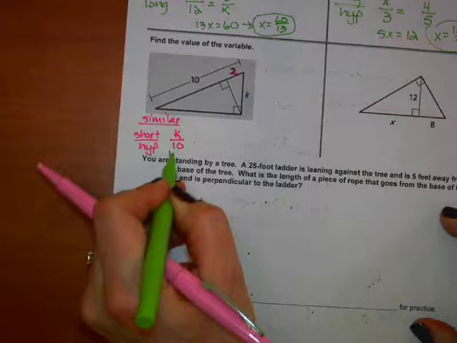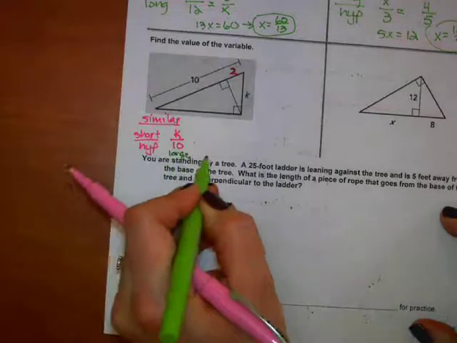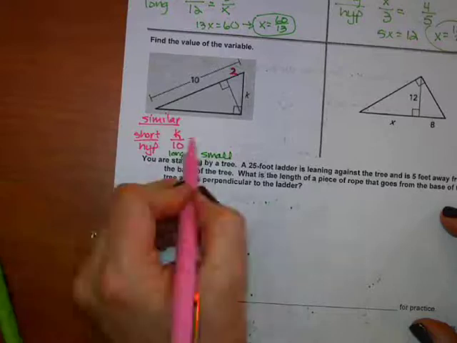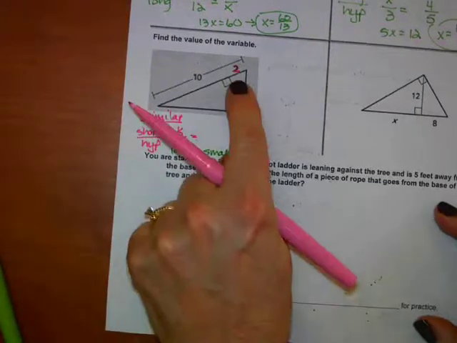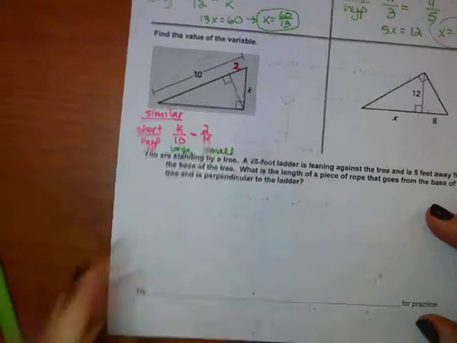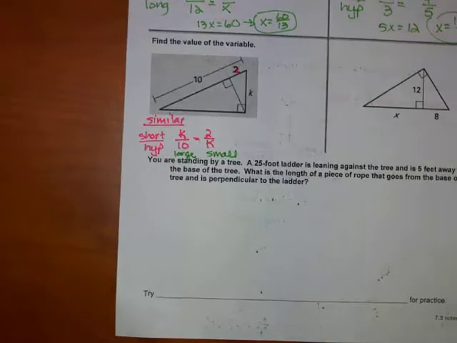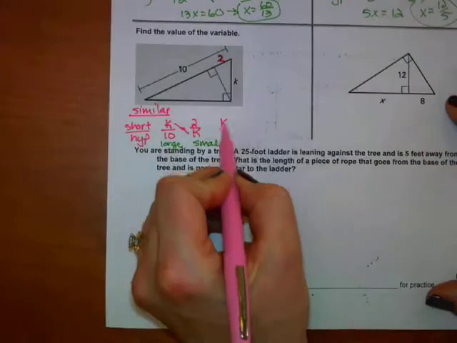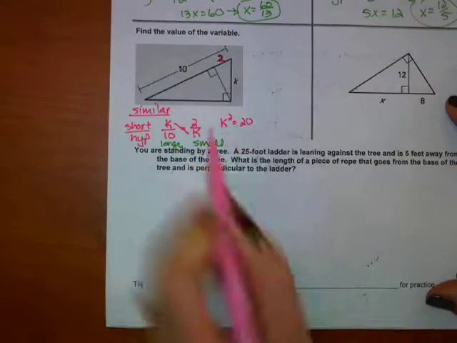If you can't see that, I'll write that here. And then we're going to do it for the small triangle. So what's the short side in the small triangle? 2 over k. Oh! In essence, we are using geometric mean here. We're just setting it up in a proportion. Let's see what this looks like when we cross multiply. When we cross multiply, we get k squared equals 20.